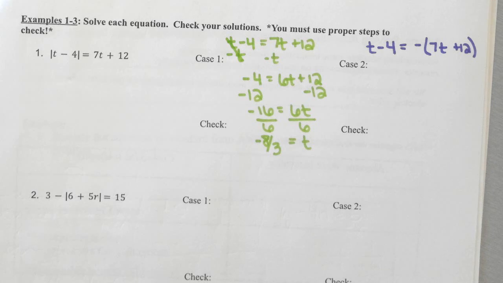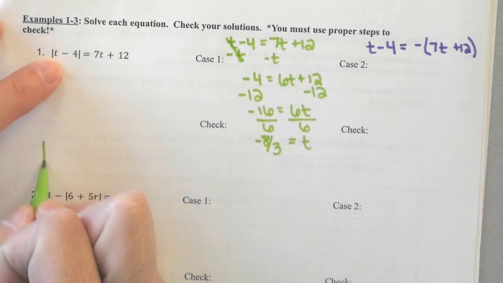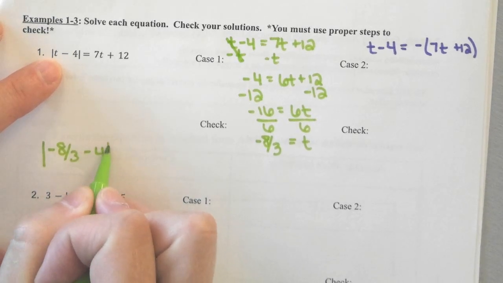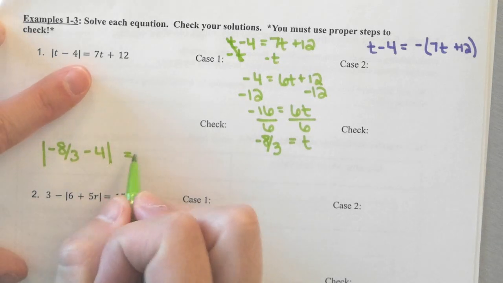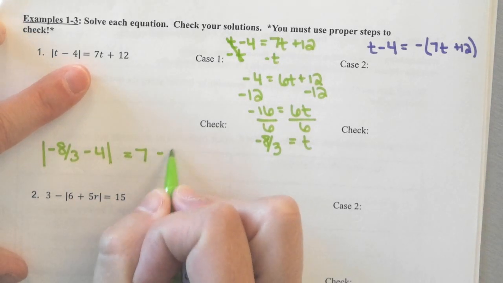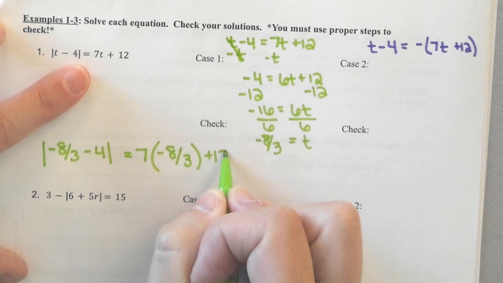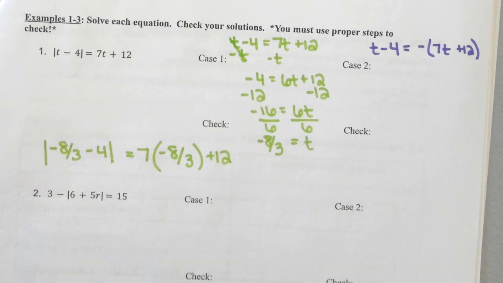Okay, so I need to double check this to see if it actually works. The way that you double check is you plug it in. So I plug it in for t on the left side and on the right side. My hope is that this is going to give me a true statement where the left and right sides will be equal.